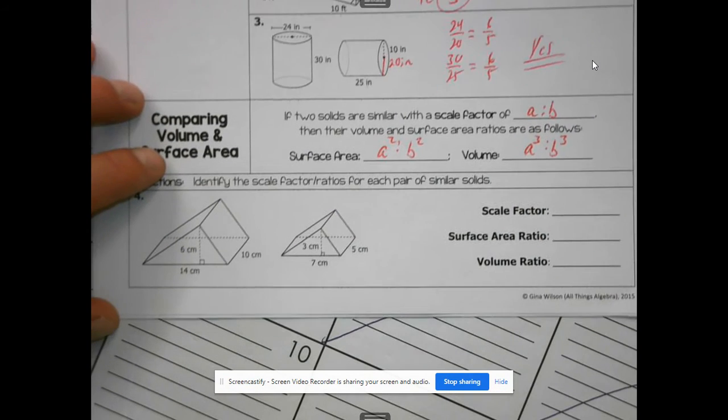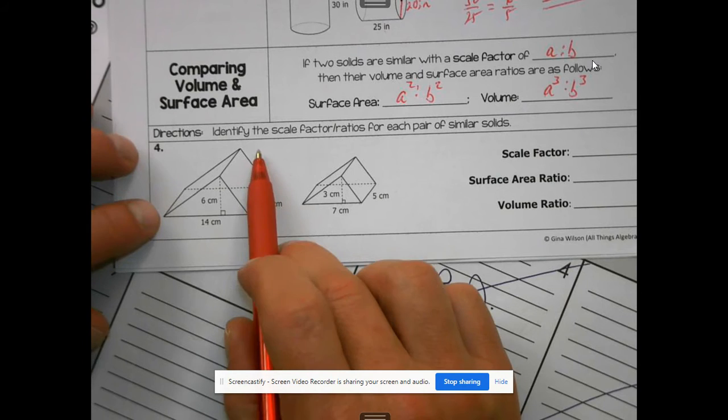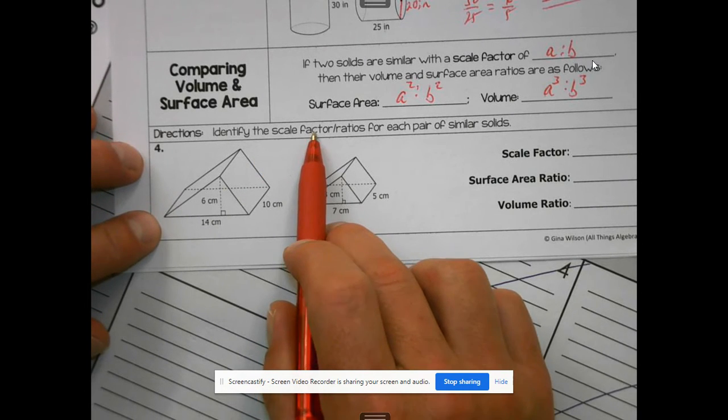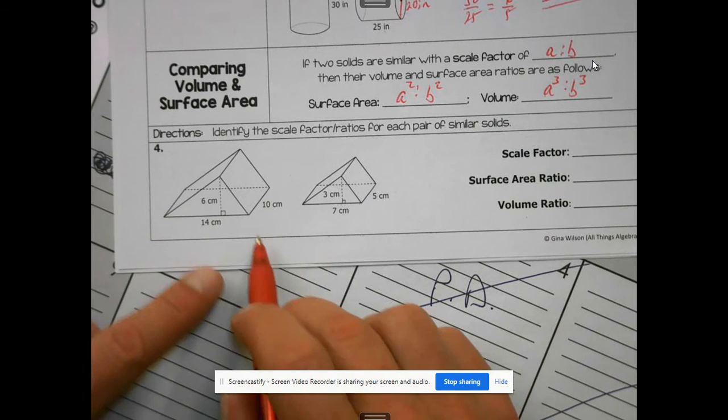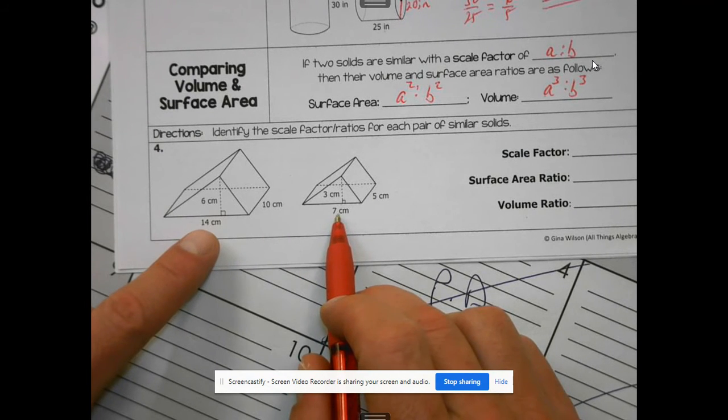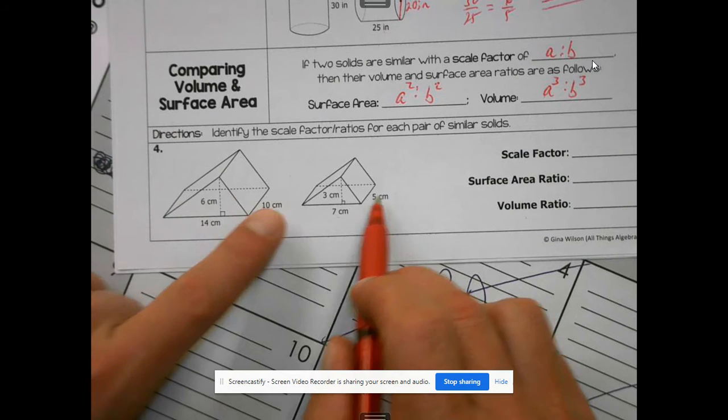All right, so here's how this works. Identify the scale factor first, and then find the surface area, and then find the volume. Okay, so I can use any one. I can use the length, I can use the width, or I can use the height.